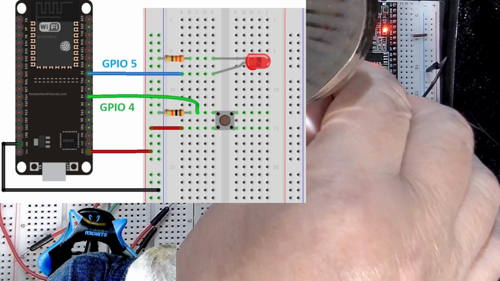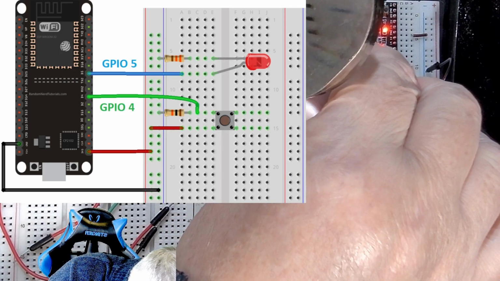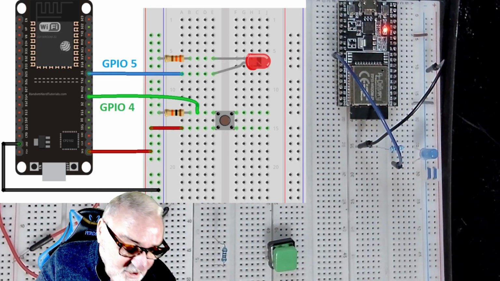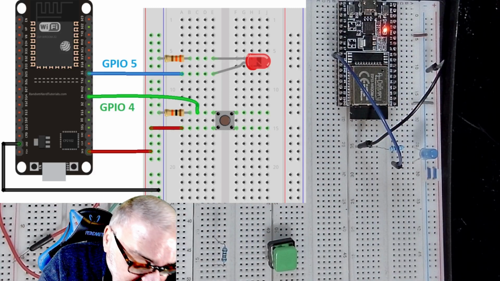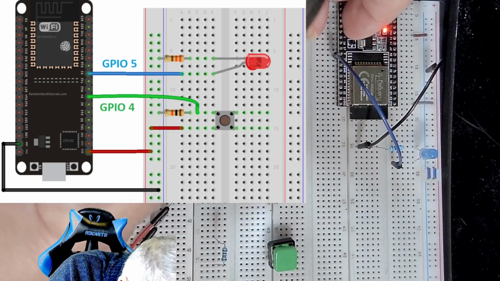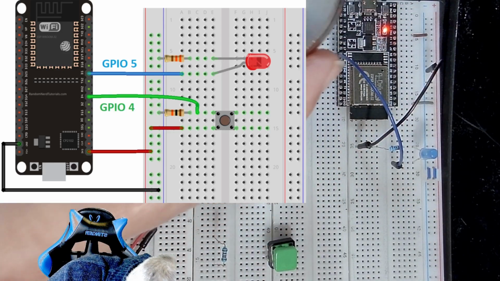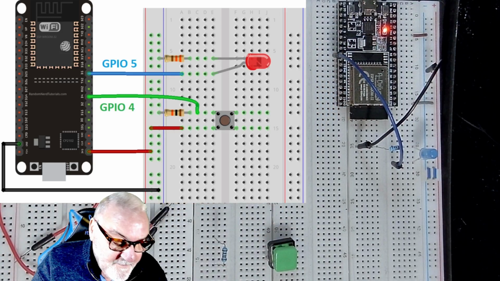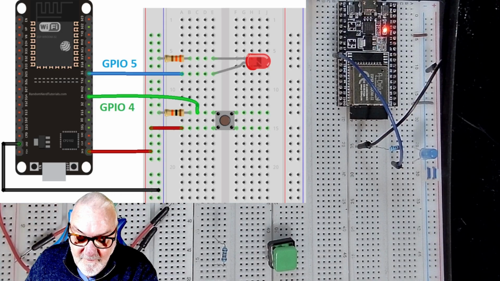Now I'm going to go to pin 5 on my ESP32. Let me make sure. Yep, okay. So that's pin 5 on my ESP32.